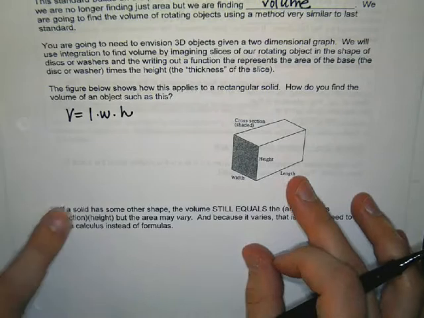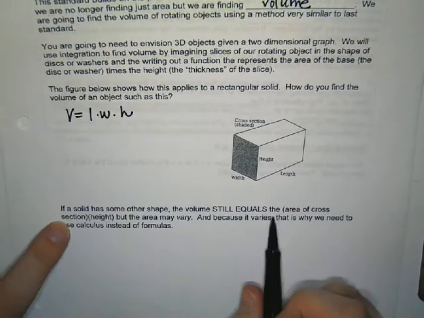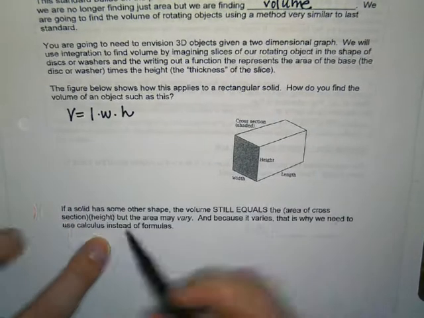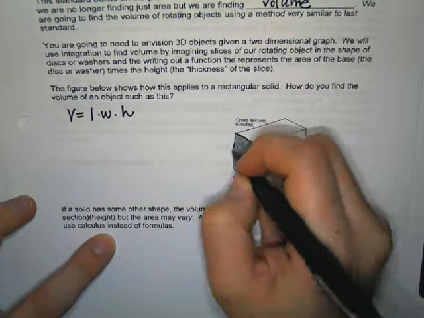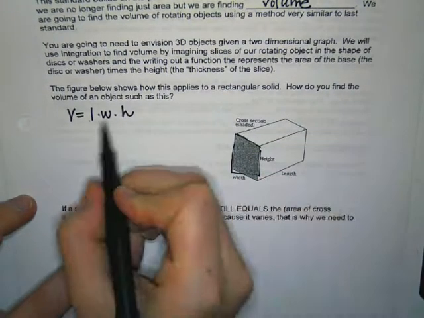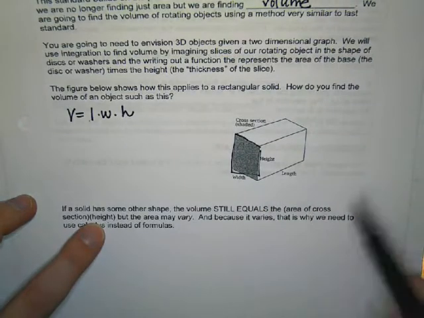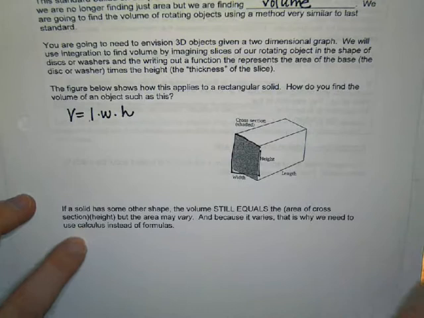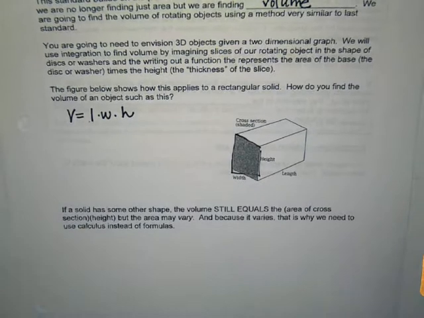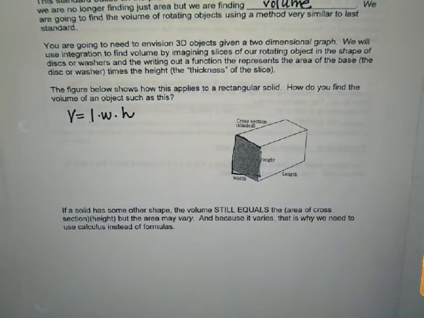If a solid has some other shape, the volume still equals the area of the cross-section, because notice the cross-section, this is your length times width, times the height. Because it varies, that's why we need to use calculus instead of formulas. Let me find my first picture here.